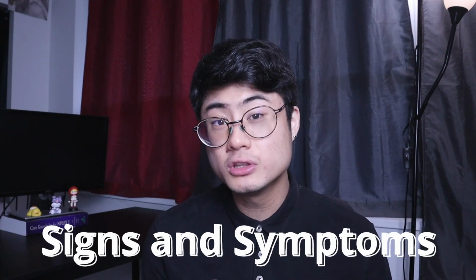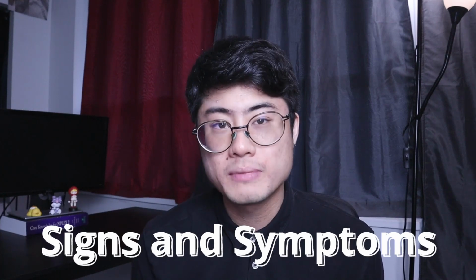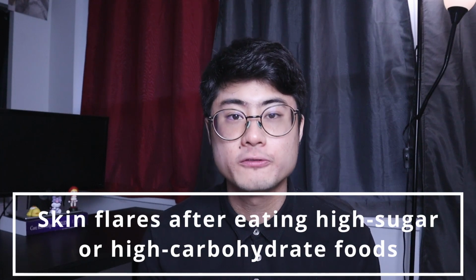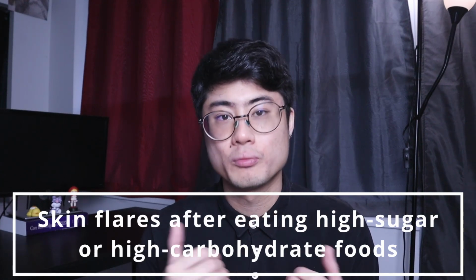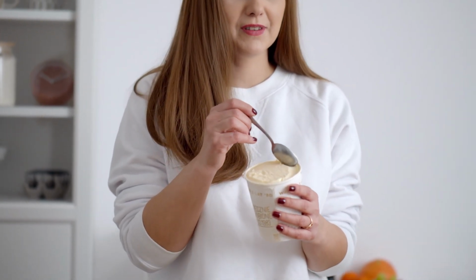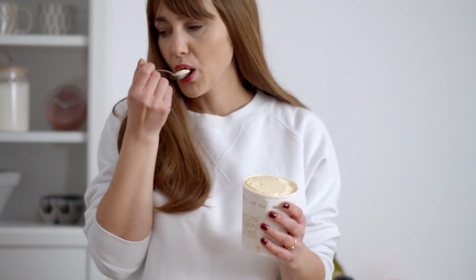Alright, now there are also many signs and symptoms that you can look out for that might suggest a Candida overgrowth. So let's go through them and see if any of them relate to you. One major sign to look out for is if your skin flares up when you eat high sugar or high carbohydrate foods such as candy or bread or sodas. Candida feeds on sugar and carbohydrates, so when you're eating these foods, you are essentially helping the Candida grow stronger, which is bad.